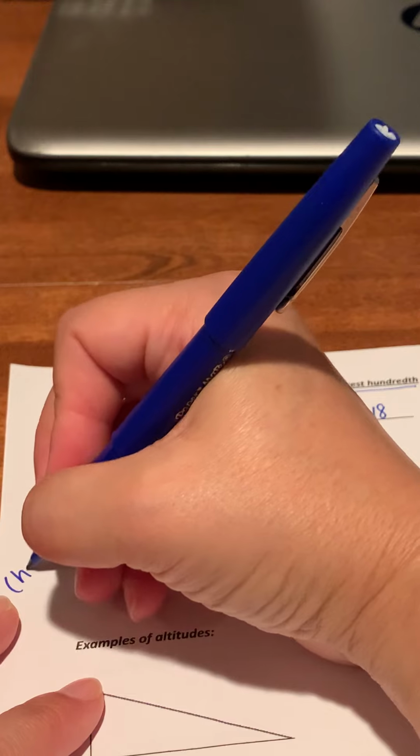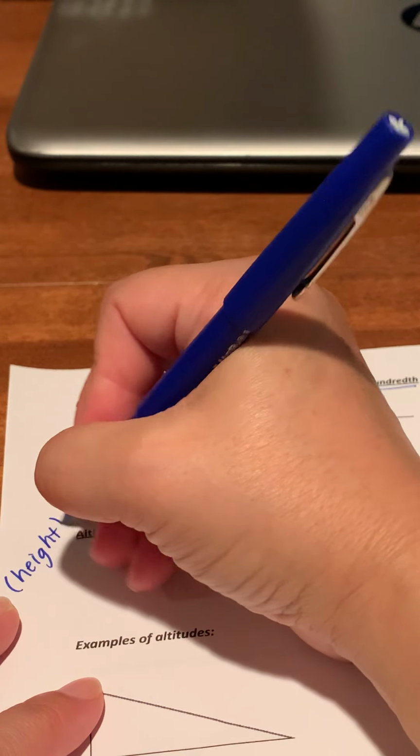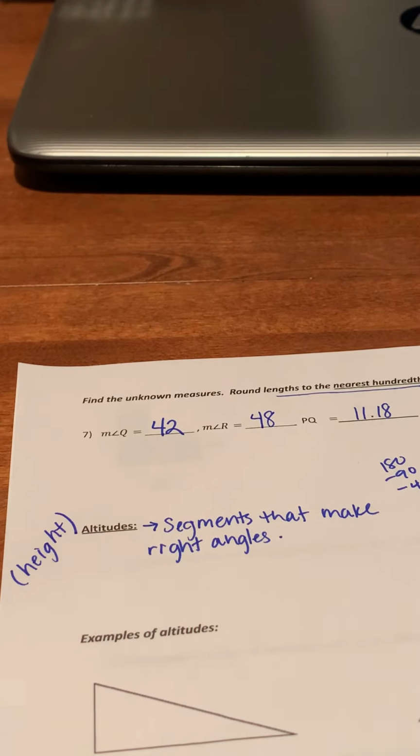Sometimes we also know that altitude is height. That's another word you can interchange with it. An altitude, you know, if you're flying on a plane, your cruising altitude is so many feet. That means the height straight down to the ground.